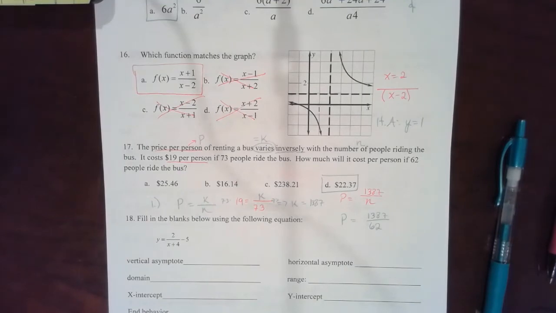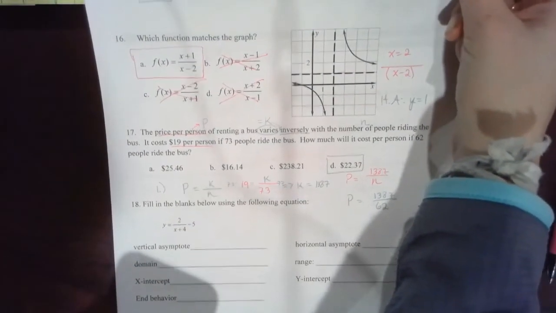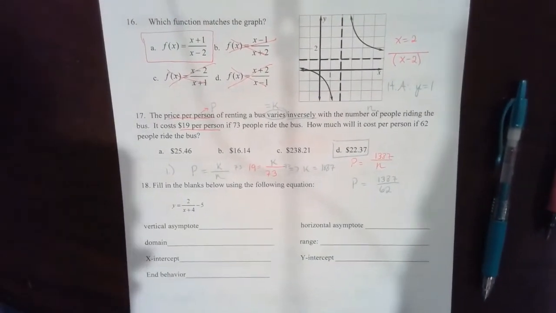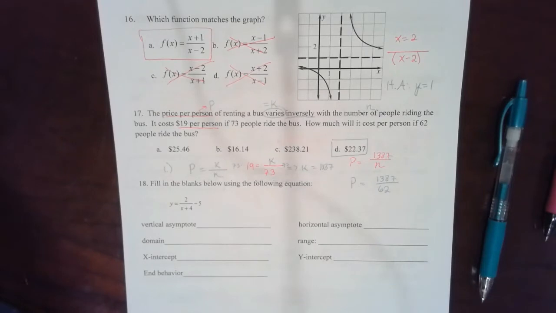All right, now we have another rational function. We're going to go ahead and find everything possible. I usually use domain and range last. Okay. And I'm just going to go ahead and find the asymptotes first. Let's move this. Let's adjust that. Okay. So let's keep looking. Go ahead and try and see if you can do it real quick.